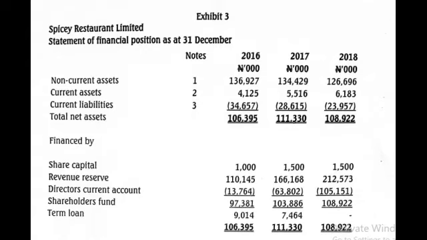As you will see displayed on your screen, we have 3 years for this case study, and the title of the case material we are looking at is the Spicy Restaurants Limited. That's the title of the case material that we want to use to analyze and to show us how to use common size to analyze our financial statement.